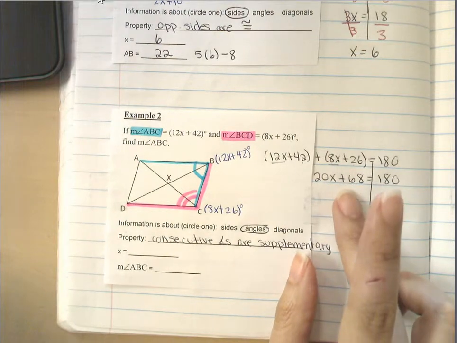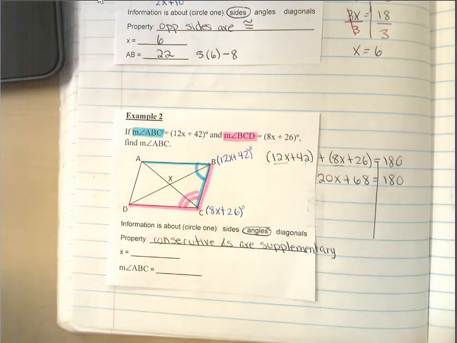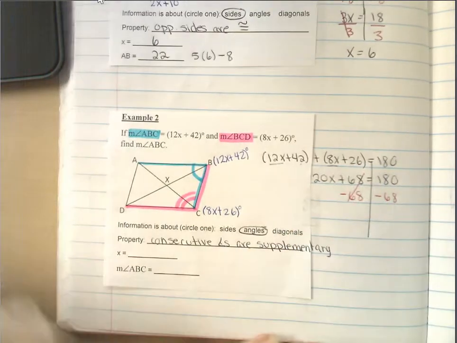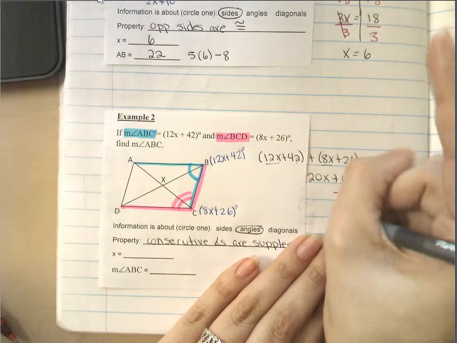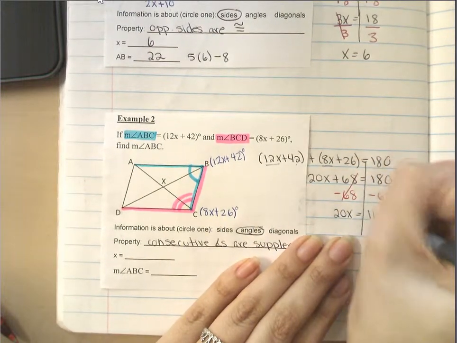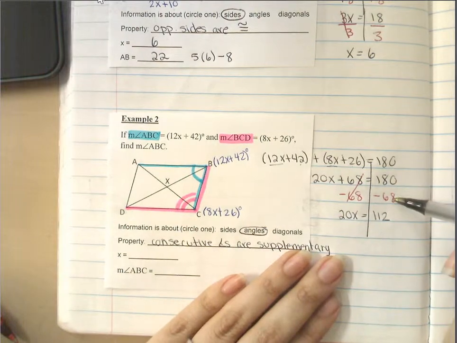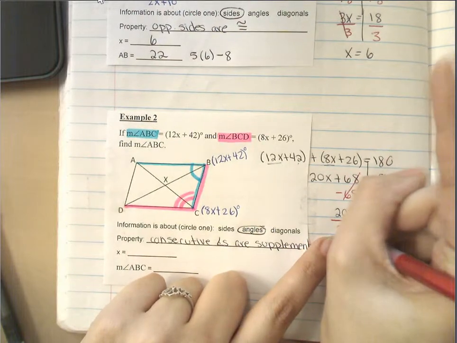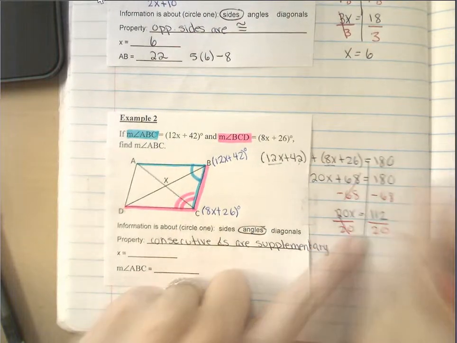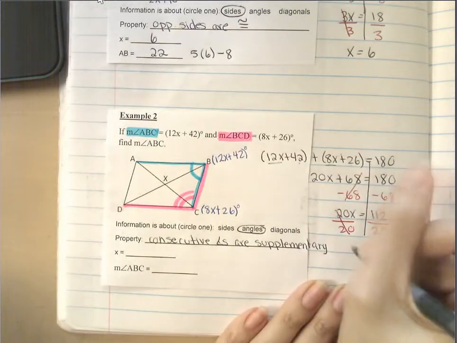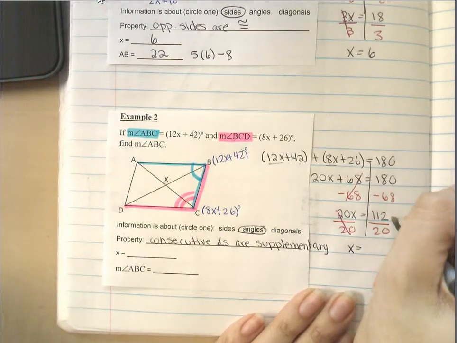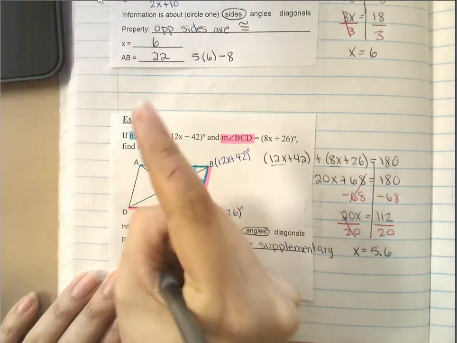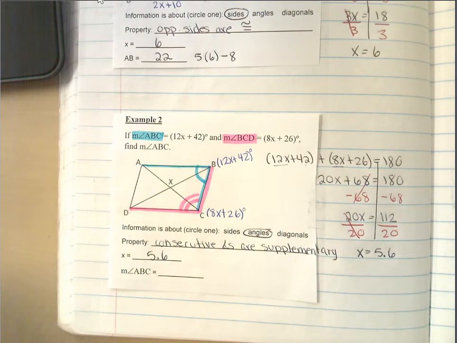So the first thing I want to do is subtract that 68 from both sides. And I have 20x equals 112, because 180 minus 68 gives me 112. And so now to get rid of the 20, all I do is divide by 20. And I have x equals 112 divided by 20, which is 5.6. So my x is 5.6.